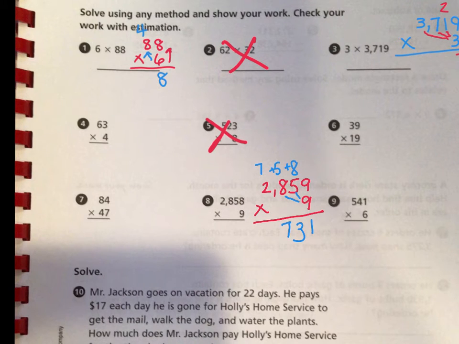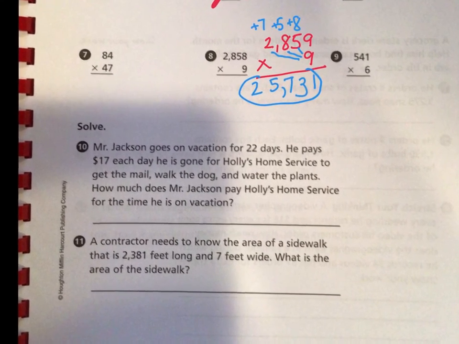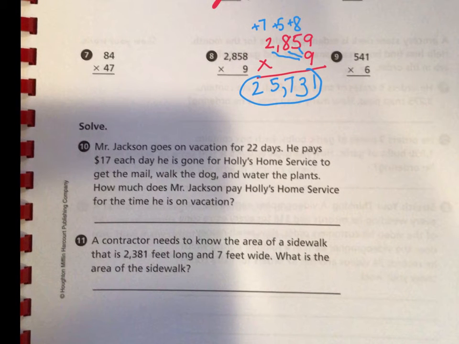And 9 times 2 is our last one. 2 groups of 9. 18 plus 7, 19, 20, 21, 22, 23, 24, 25. Count on your fingers if you need to. 25, and I go 3 spots from the back to put my comma, and I am good to go, okay? So on the bottom, you've got 2 story problems. We can talk about those a little bit.